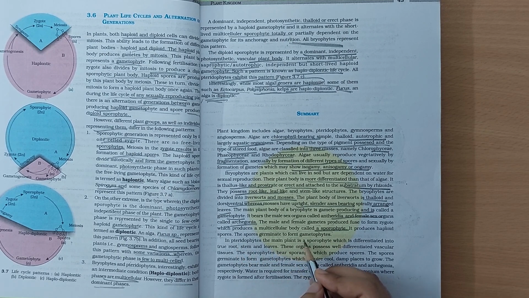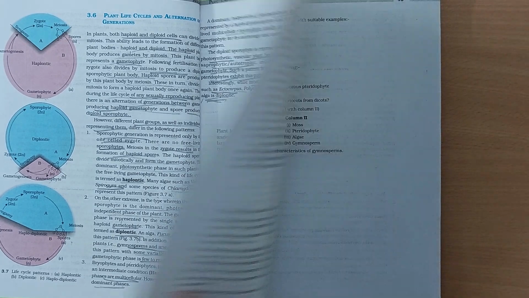In pteridophytes, the main plant body is a sporophyte, which is differentiated into root, stem, and leaves. These organs possess well-differentiated vascular tissues. The sporophytes bear sporangia, which produce spores. The spores germinate to form gametophytes, which require cool, damp places to grow. The gametophytes bear male and female sex organs called antheridia and archegonia, respectively. Water is required for transfer of male gametes to the archegonium, where the zygote is formed after fertilization. The zygote produces a sporophyte.